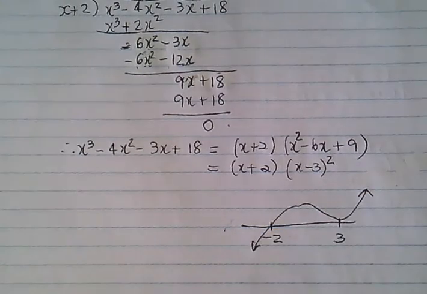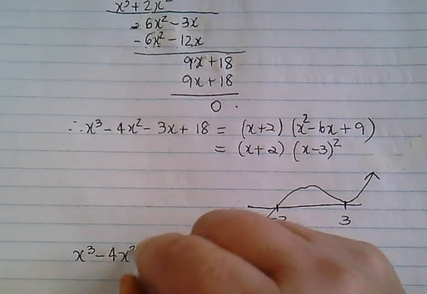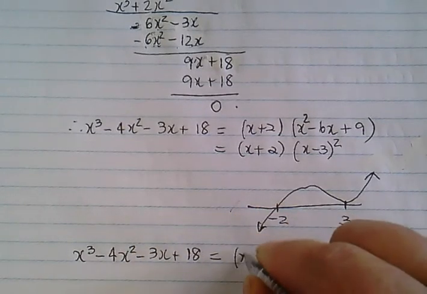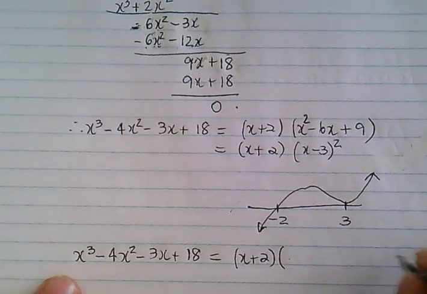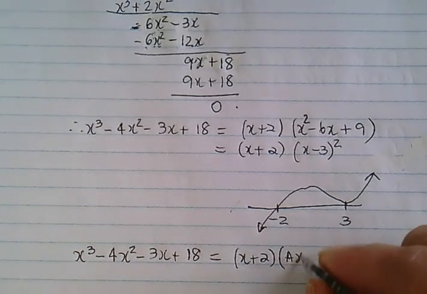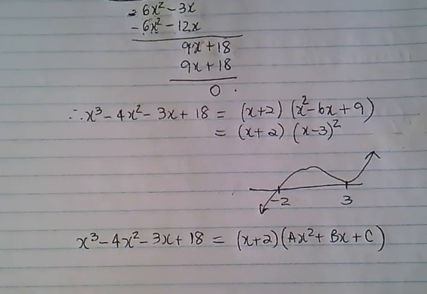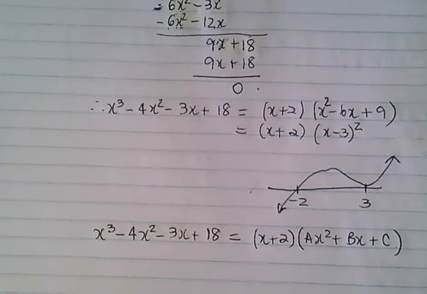If I want to do it the other way, it'd be x cubed minus 4x squared minus 3x plus 18 equals x plus 2. Now that's a single x, so I have to have a quadratic here. Does that make sense? Ax squared plus bx plus c. Now the good thing about this method, I can already tell what A is because it's monic, and I can already tell what C is. So you tell me what A is.